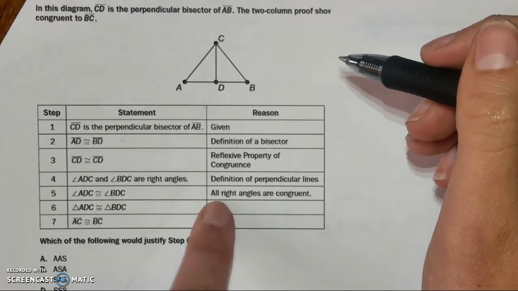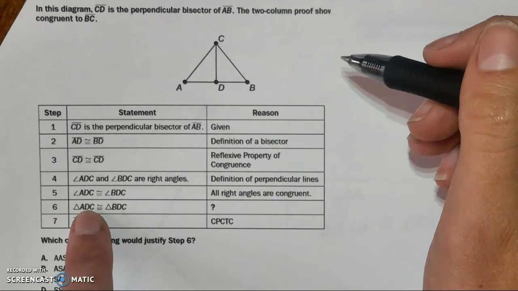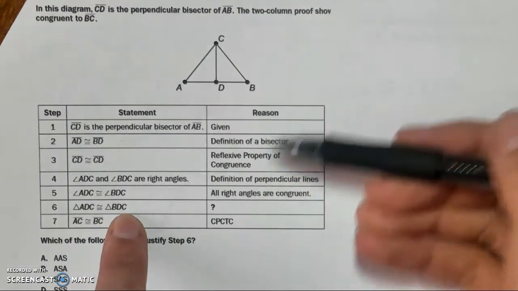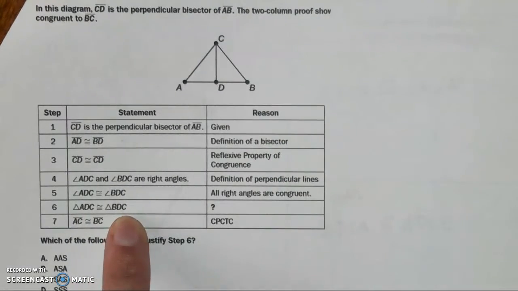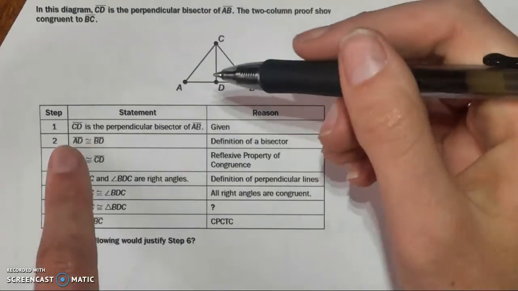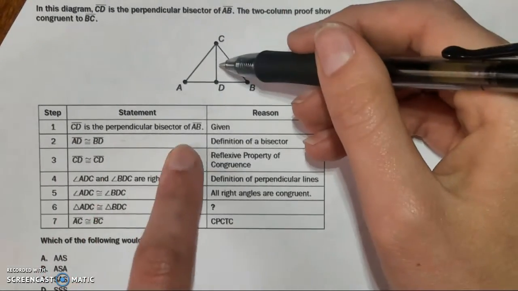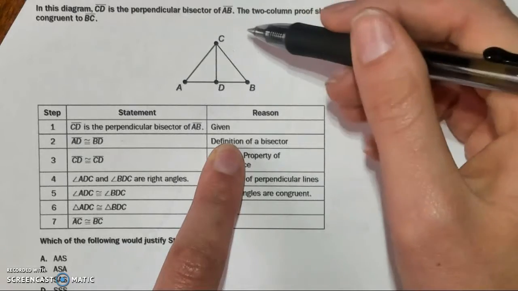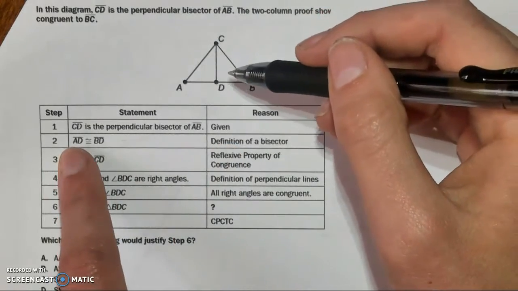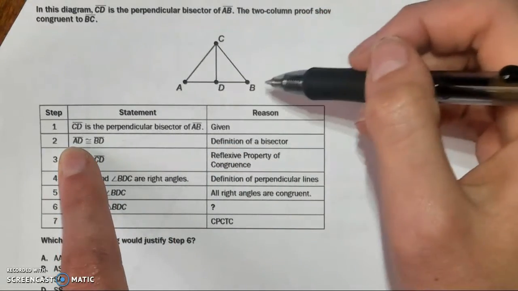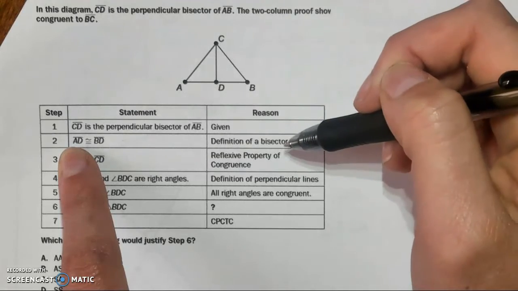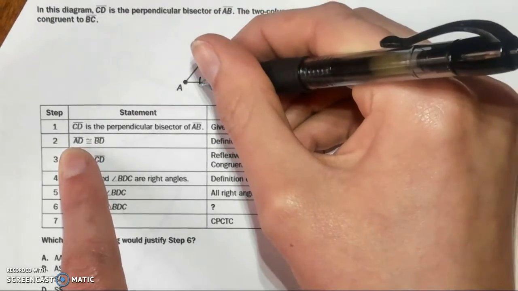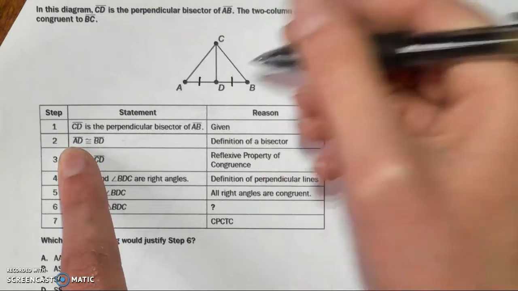Okay, so we're looking for what would justify that triangle ADC is congruent to BDC. Let's look at what was already given to begin with. So that's always my first step. It says CD is the perpendicular bisector of AB. That was given to us in the problem. And we have AD is congruent to BD. That's the definition of a bisector. It cuts it in half. So I'm going to mark my page showing that these two lines are congruent.